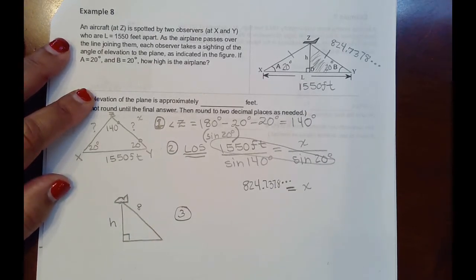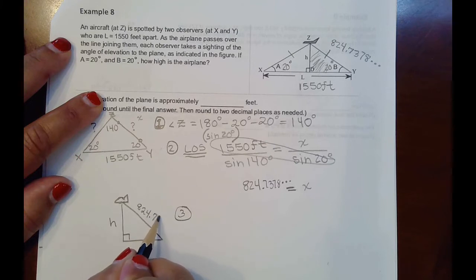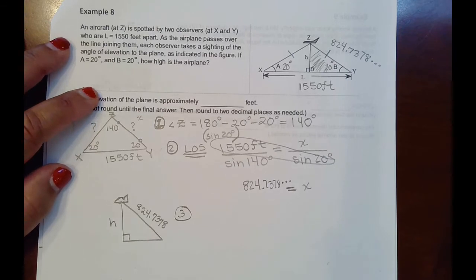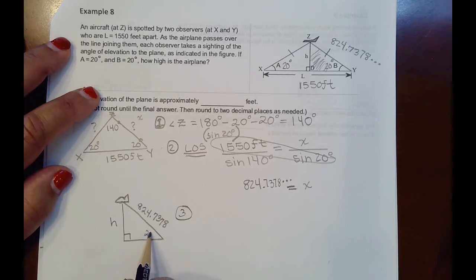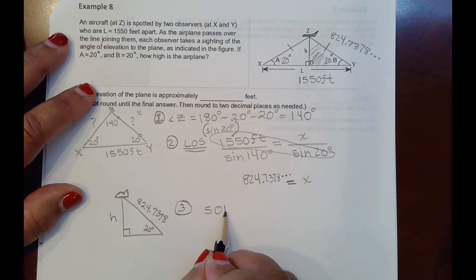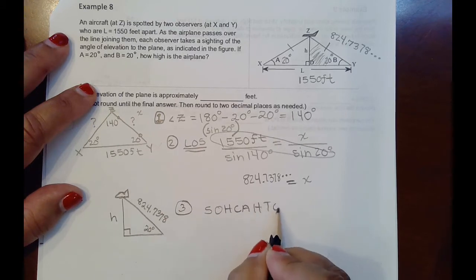So then this is what you can do. You can find, let me just get these numbers here. You can find H through SOHCAHTOA. And this is from section 8.1, where you're going to figure out which of the trig functions should you use in SOHCAHTOA? And I'll write that little memory device in here. Okay, so we're going to go with this right here. This is SOHCAHTOA, which can be used for right triangles only.